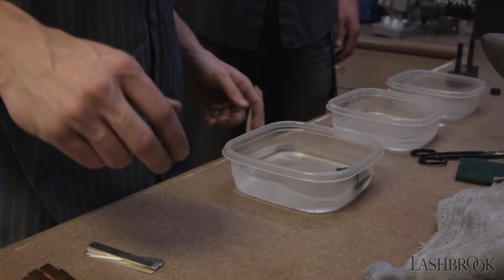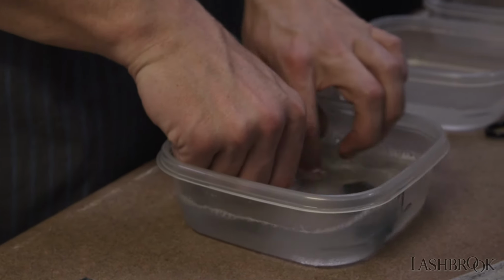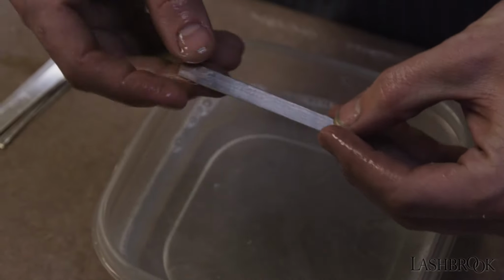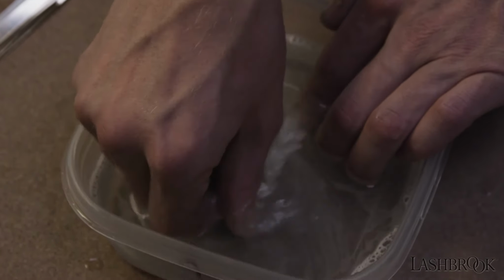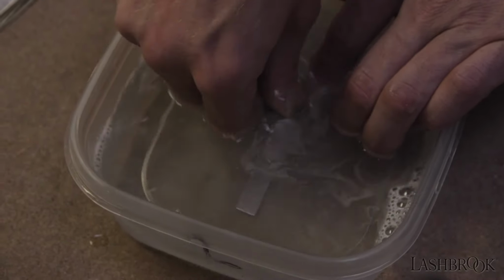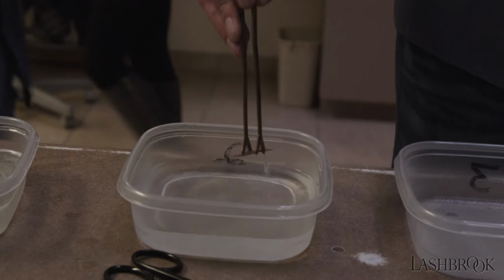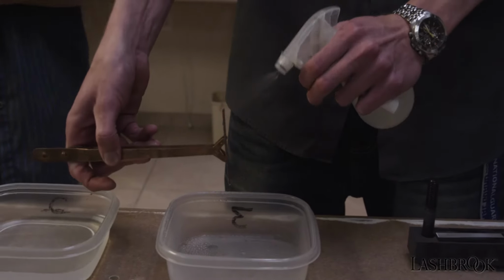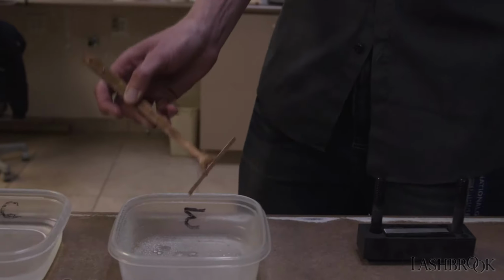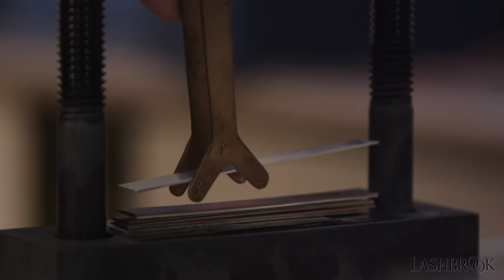They start by cleaning the precious metal with soap and water. After the pieces of precious metal are cleaned, they are stacked in order.